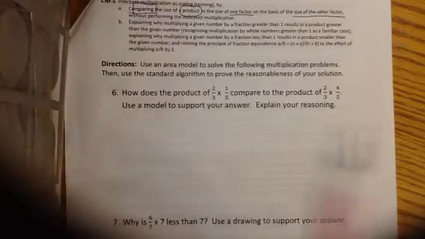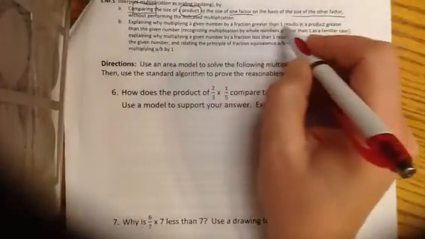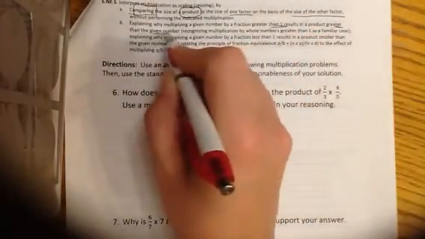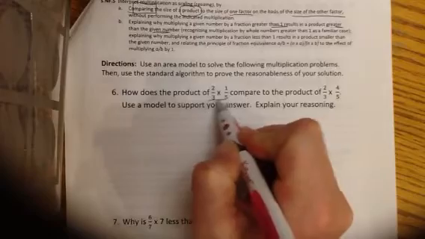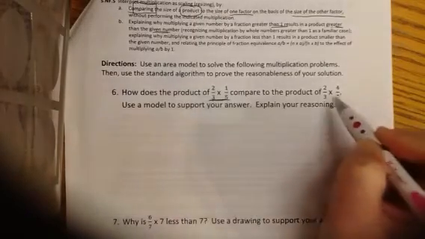So that day that we did Fig Newtons, we looked at when you multiply these two, do I get smaller? Do I get kind of medium size in the middle, or do I get larger? Okay, so explain why multiplying by a fraction greater than 1 results in a greater product. So without actually multiplying, explain what happens. What do we know about fractions? When you multiply them, do they get smaller or larger? So how does the product of 2/3 times 1/5 compare to the product of 2/3 times 4/5?